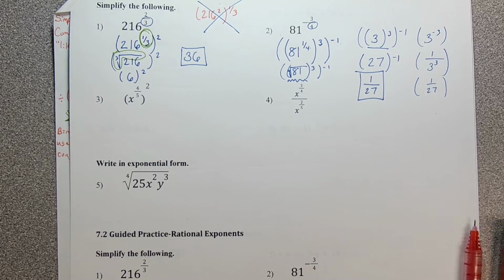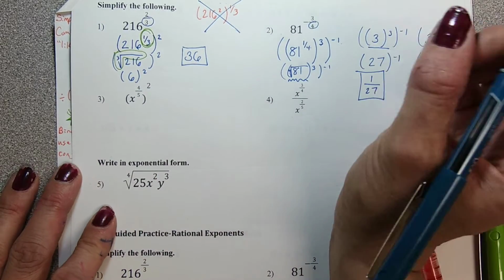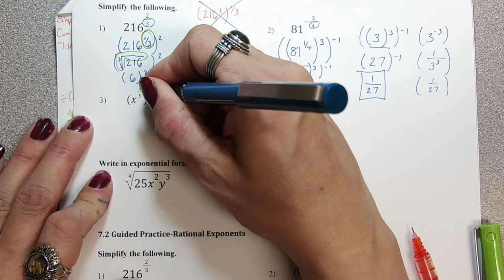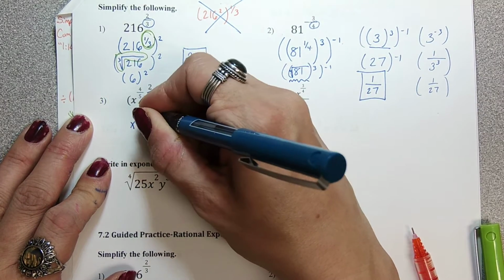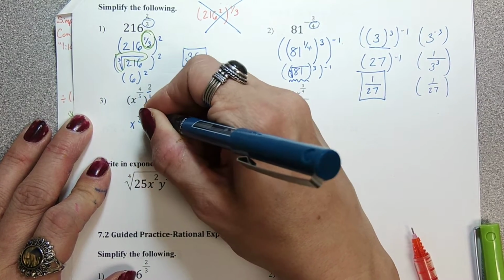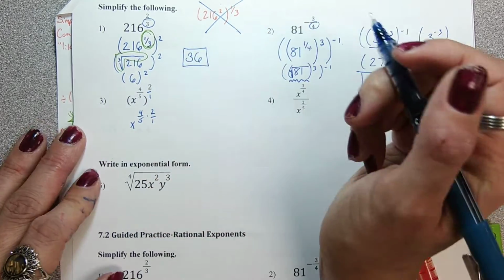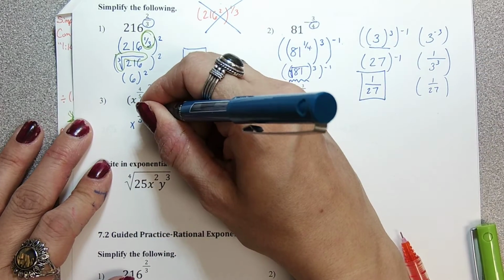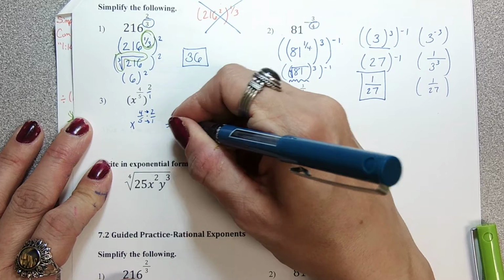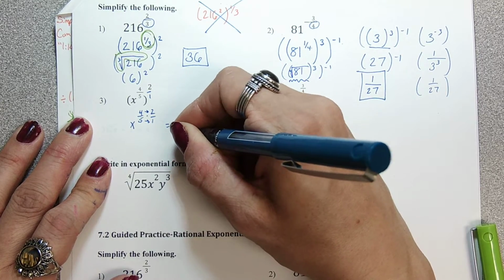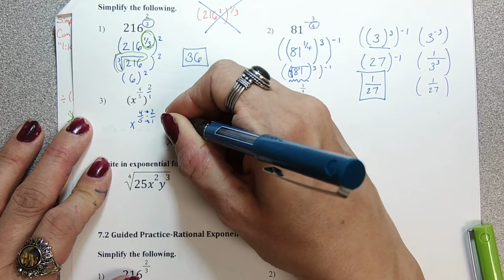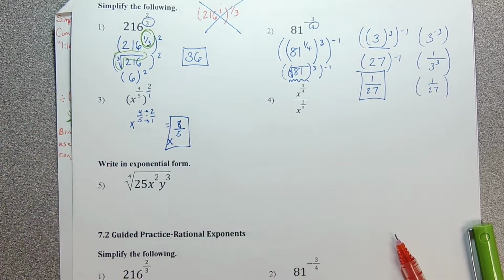So what I like to do on a problem like this, because we just did all those lovely fraction rules in our last chapter, is I like to put the 2 over 1. So then when I power up, I multiply those fractions. And how do we multiply fractions? We go straight across. And that would give me 8, and then 5, and then my base of x.